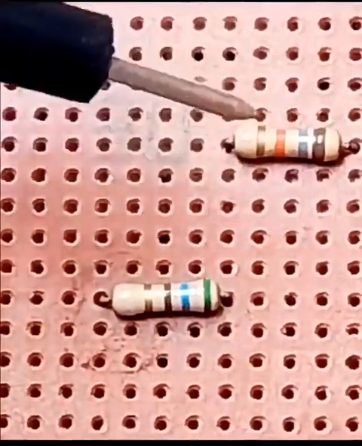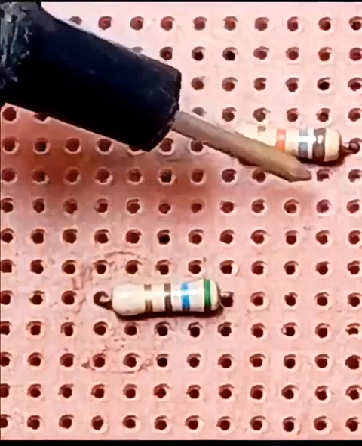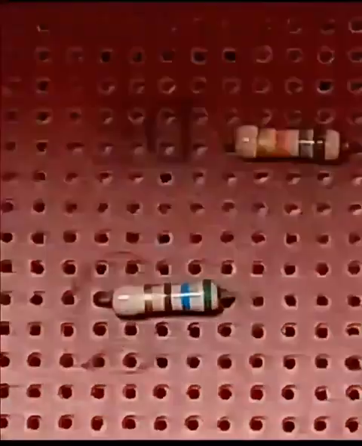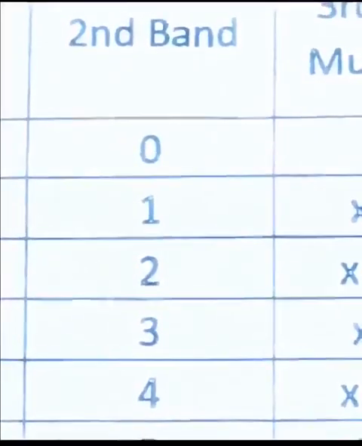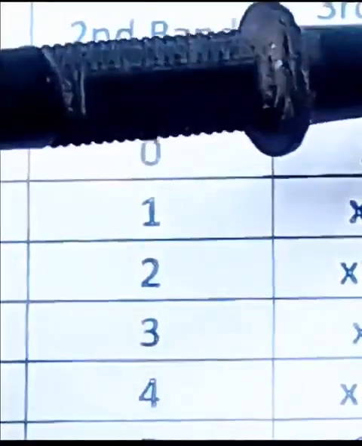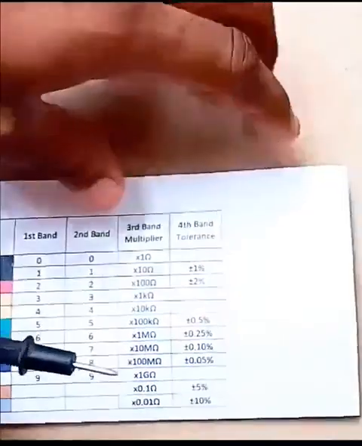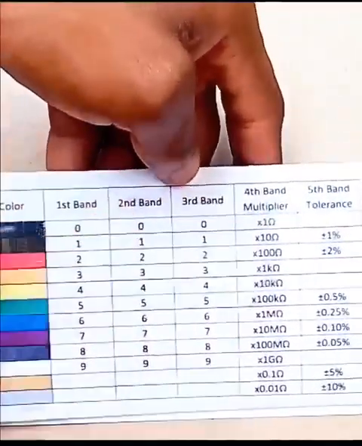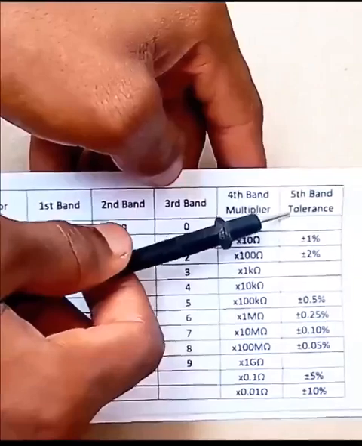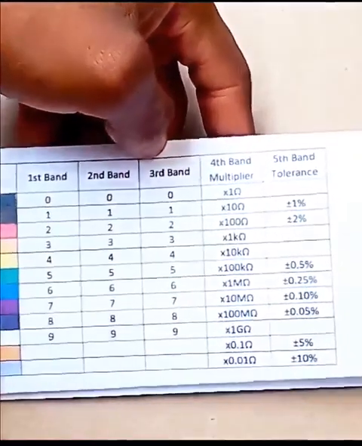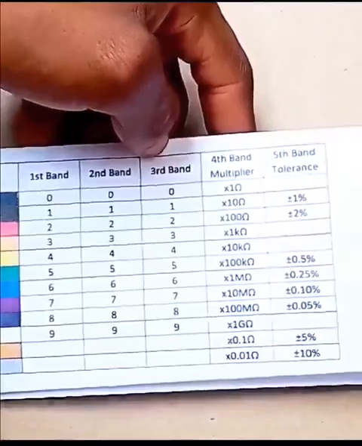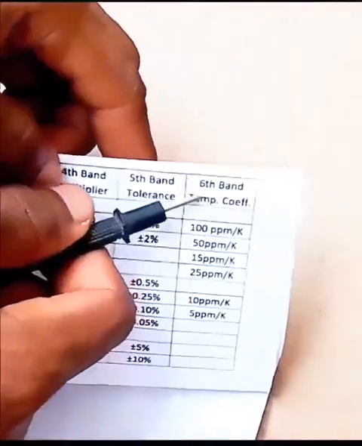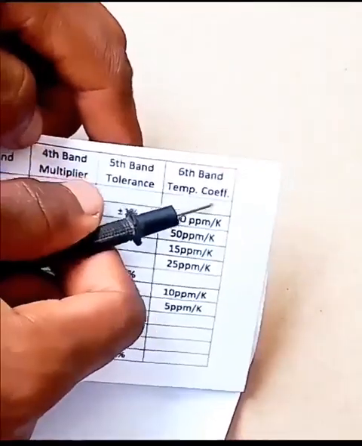If you want to know the resistance value of a resistor from the color code, first check how many color bands are marked on the body of the resistor. If there are 4, you refer to the color code chart with the 4th band tolerance. If the bands are 5, refer to the chart with the 5th band tolerance. If the bands are 6, refer to the chart with the 6th band temperature coefficient.